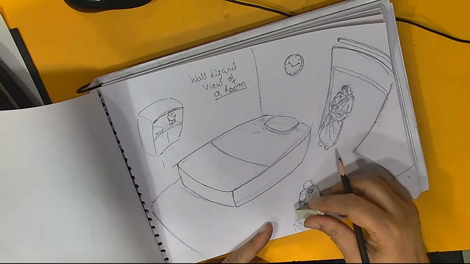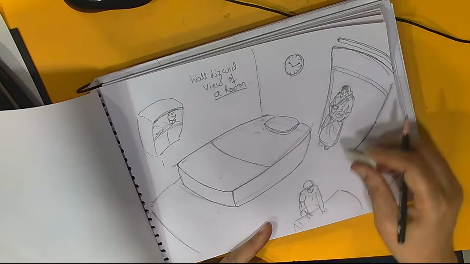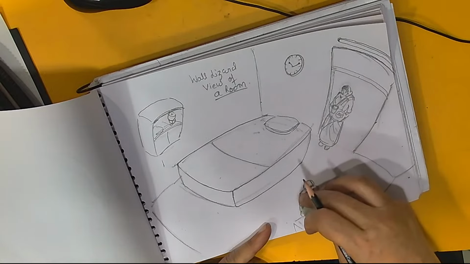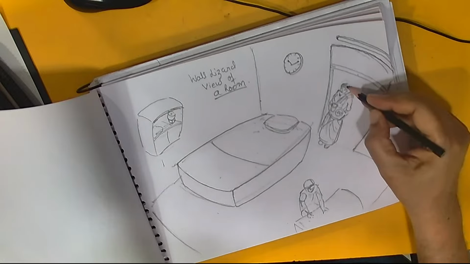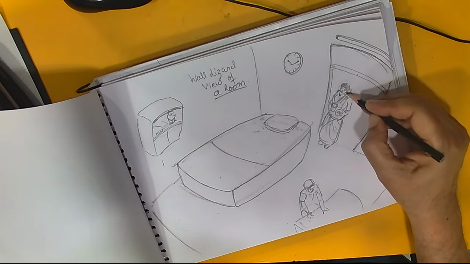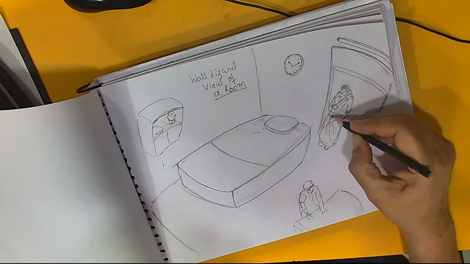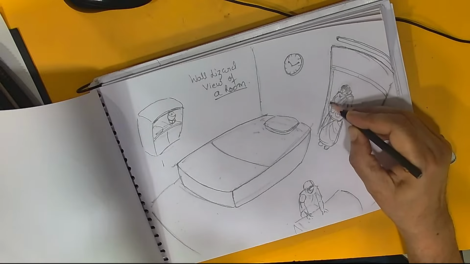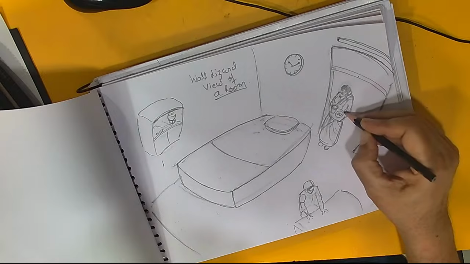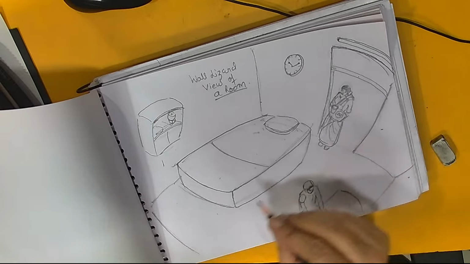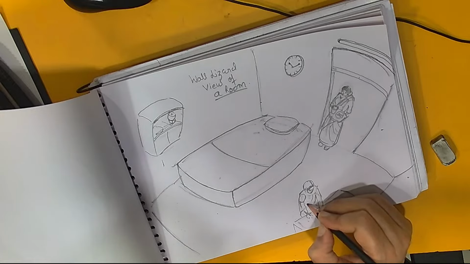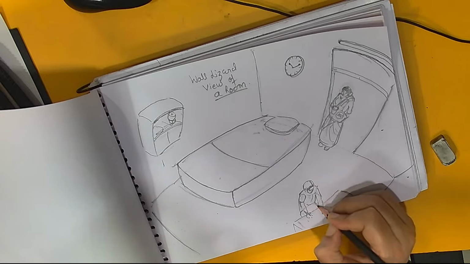Now the scene created here is that it is 10 past 10 p.m. in the night and you are studying and your mother has brought in a glass of milk along with a couple of biscuits for you to get refreshed and continue your study. And this is your room from the point of view of a wall lizard.